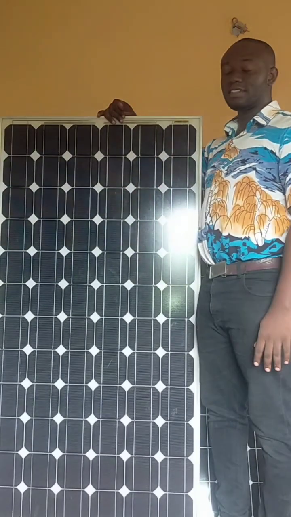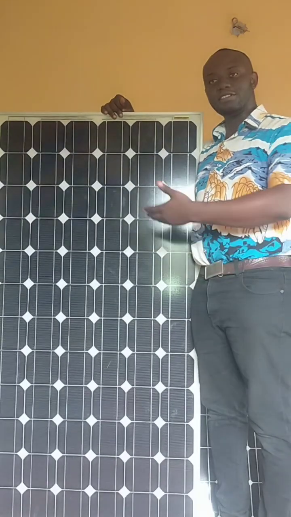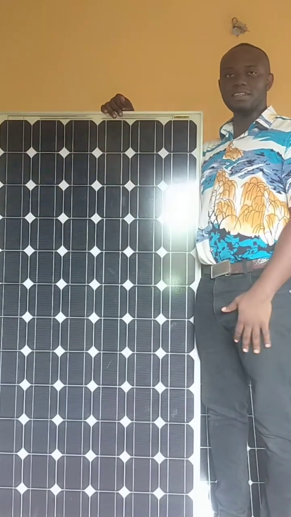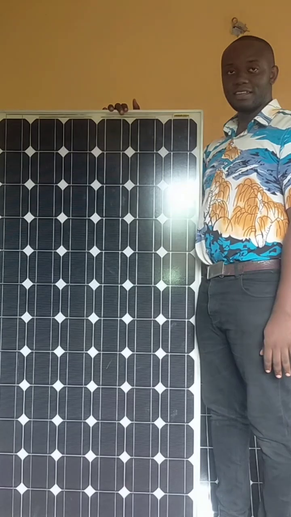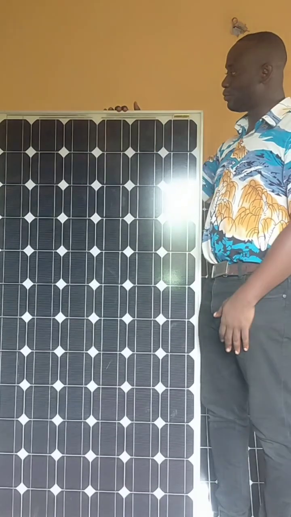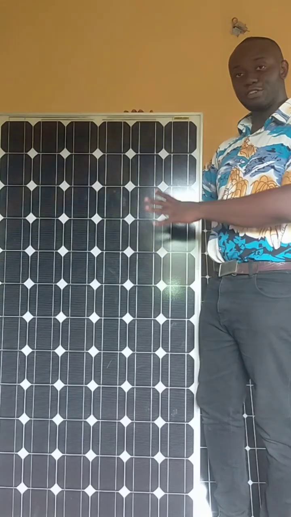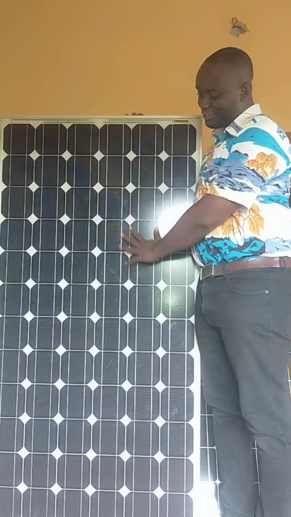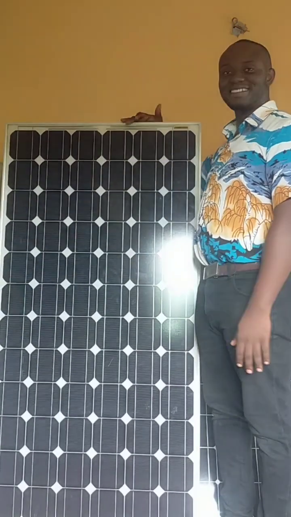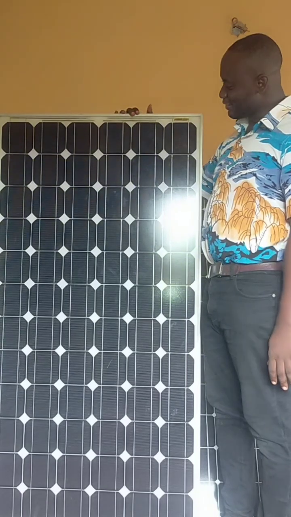Now, these DC current and DC voltages are sent to the charge controller and subsequently to the other components of the solar power system, which we'll see as we proceed in these videos. So today is just an introduction of this beautiful structure. Look at it, it's very pretty. This beautiful structure called the solar panel.